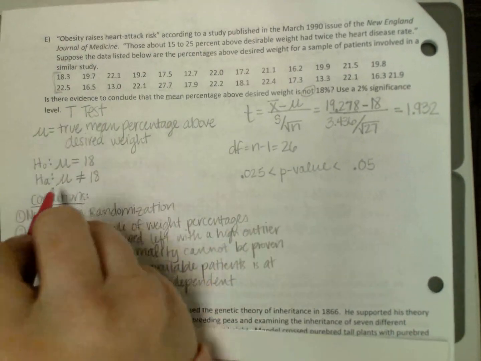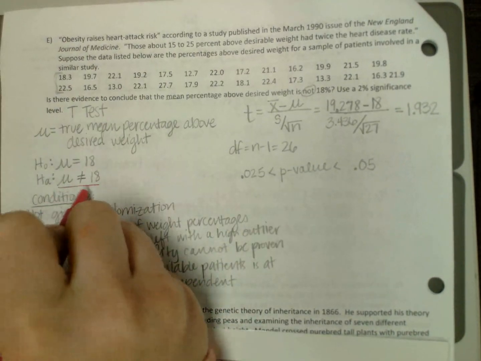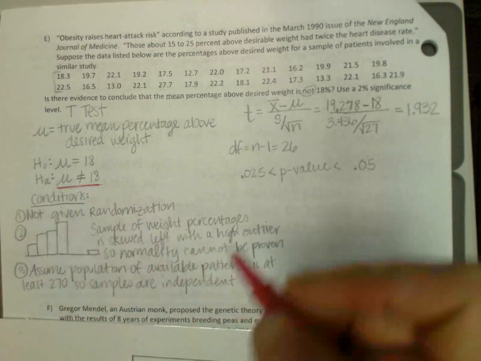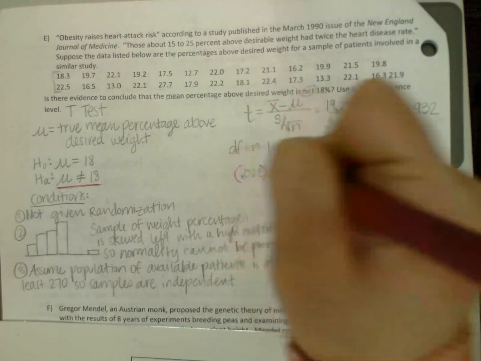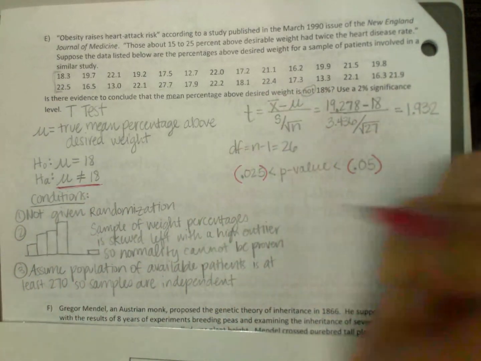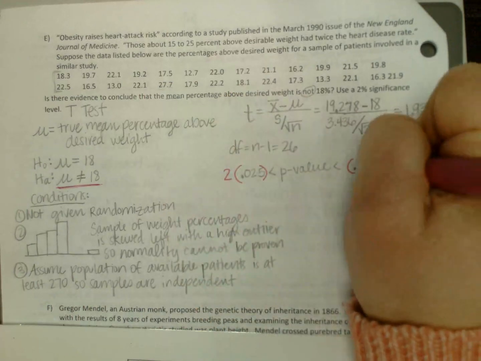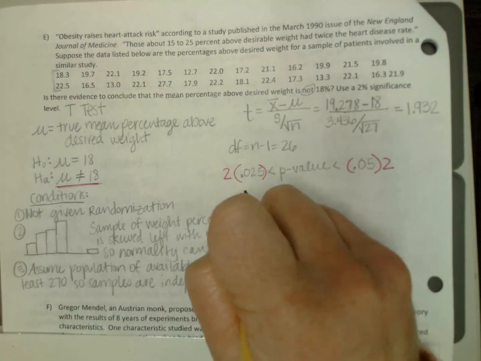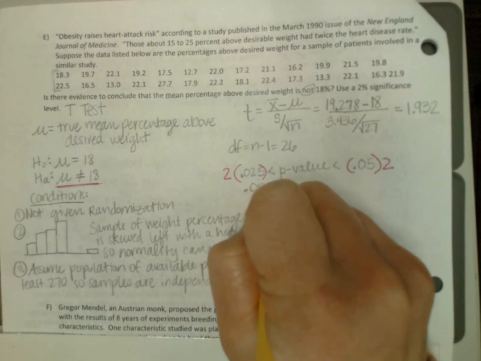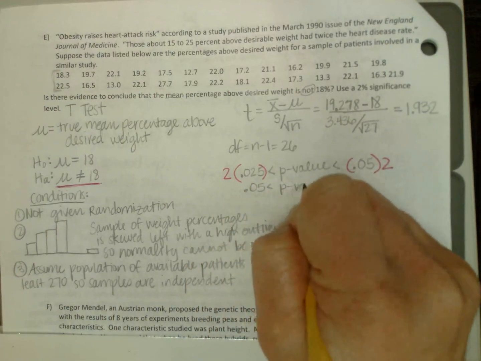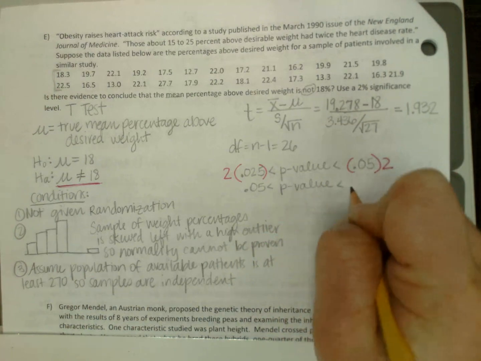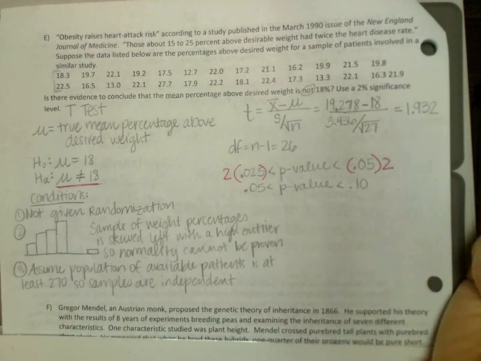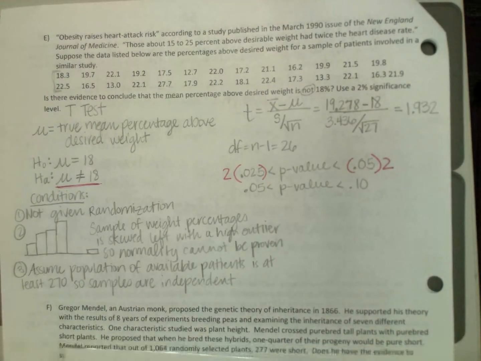Because my HA says not equal to, that means that these two have to get doubled because I need both sides of the distribution for my probability. So in reality, my probability should be between 0.05 and 0.1. Okay, so that's finding the p-value off of the chart.